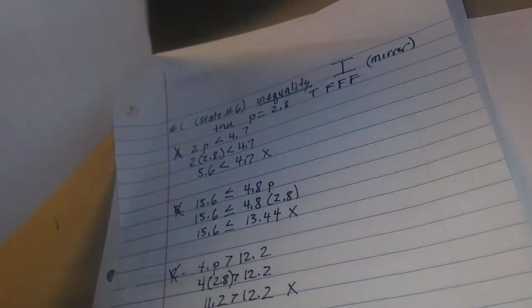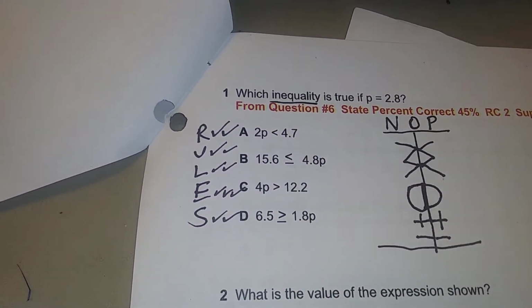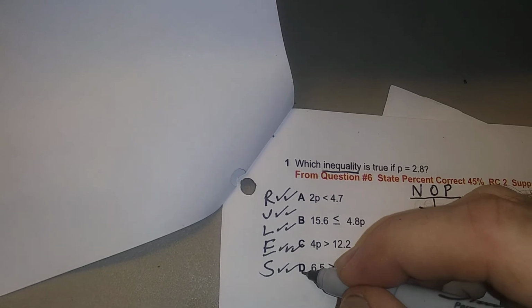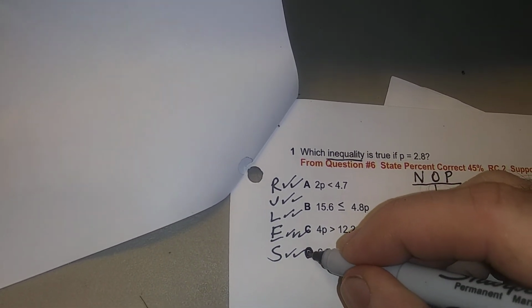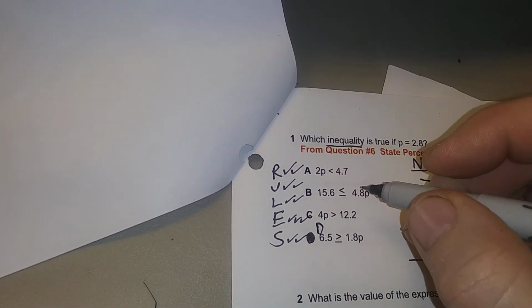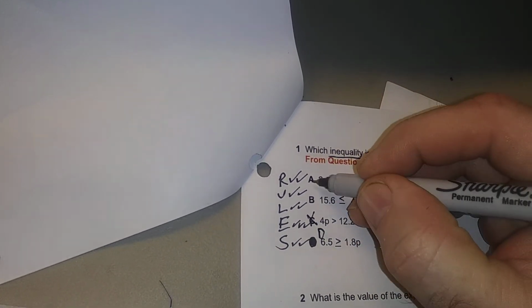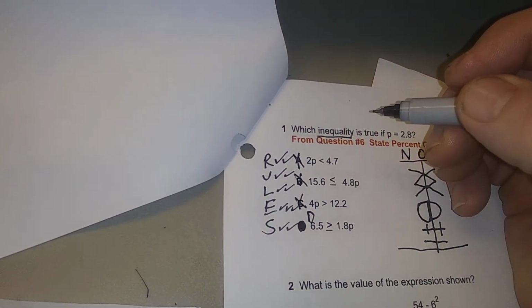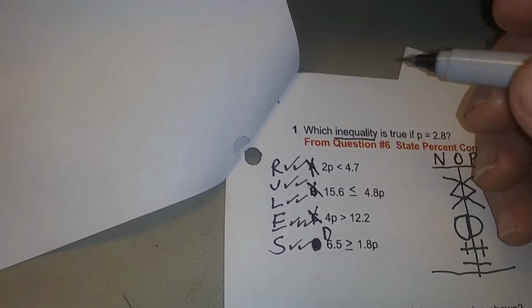So we are going to circle D as the one that we select. Made a tiny circle. I fill it in like I've been teaching you guys. Put a D right next to it to remember, and we'll eliminate A, B, and C because in the lined paper we showed why those are not correct.